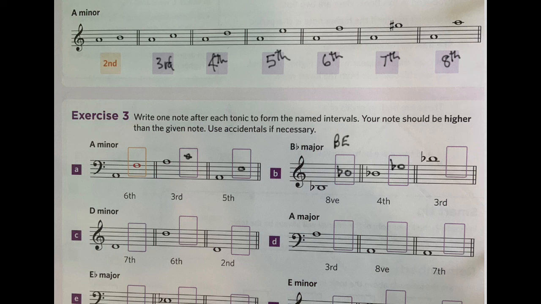Now this is a B flat here, and they're asking for a third. Okay. So we will do a third, and it has to be higher, so we'll do our ledger lines. That's B, F, A, C is the second ledger line, D is above the ledger line, and there's our third.